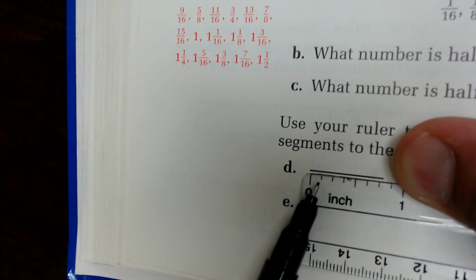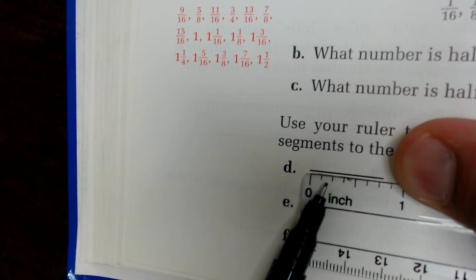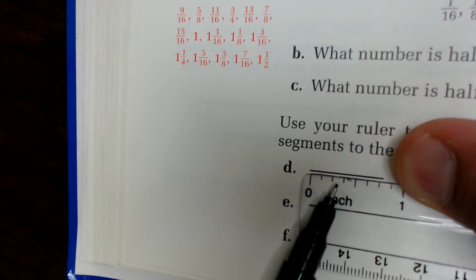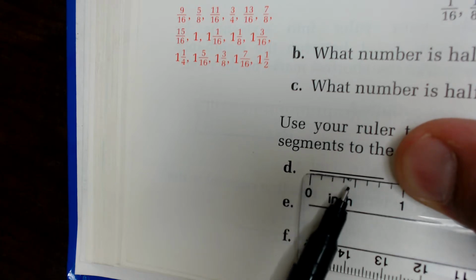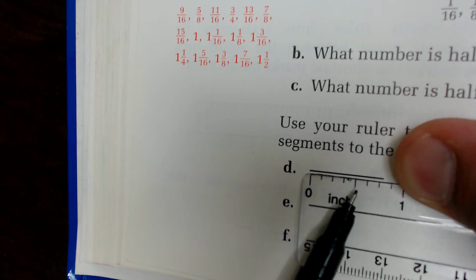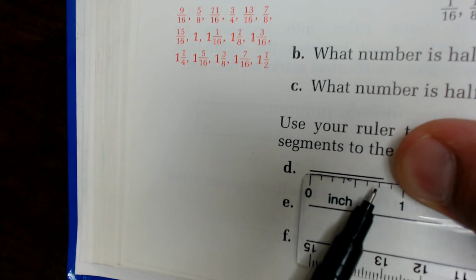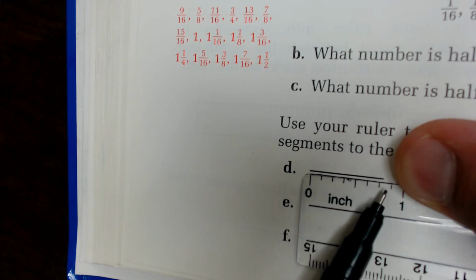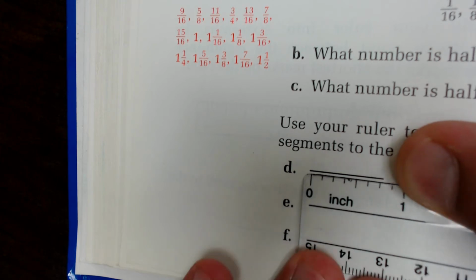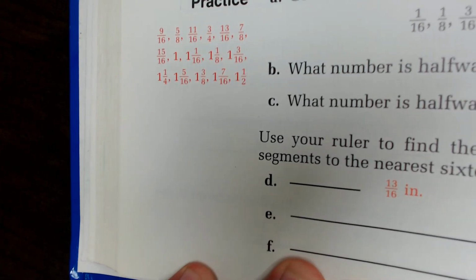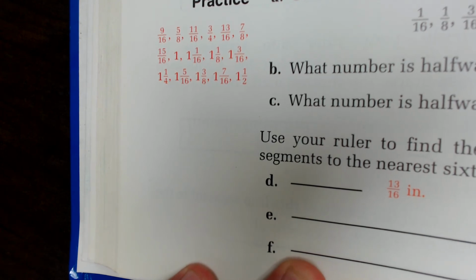So I've got 0, 1/16, 2/16, 3/16, 4/16, 5/16, 6/16, 7/16, 8/16 at the halfway mark, which is correct, so I know I didn't make any mistakes. Then 9/16, 10/16, 11/16, 12/16, and halfway in between would be 13/16. So this line is 13/16 of an inch, which is the correct answer.